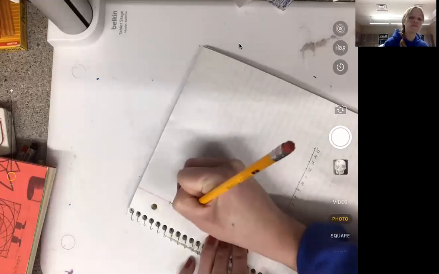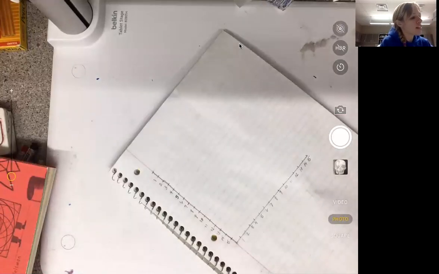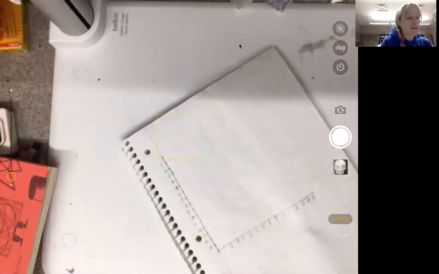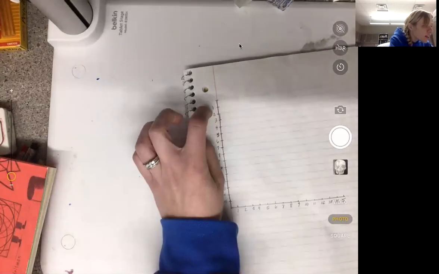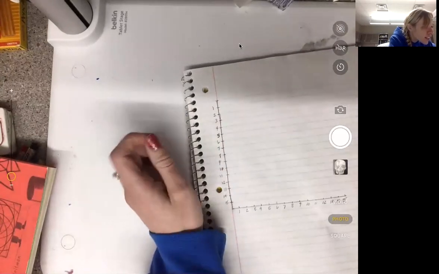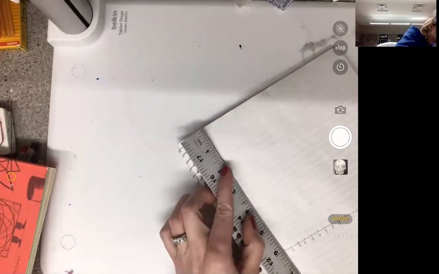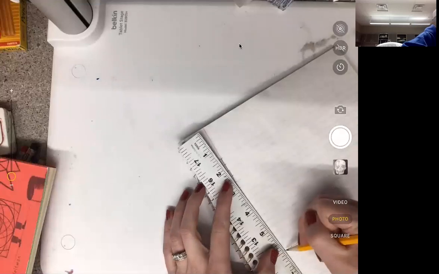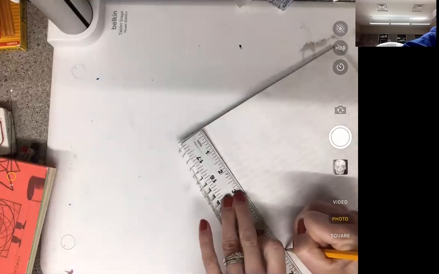Then I'm going to take my ruler and I'm going to connect the ones. So I'm going to put my ruler on the dot for the 1 on the bottom and the dot for the 1 on the top. And I'm going to have to do it on the other side because of the binding on my notebook. And then I'm going to draw a line.